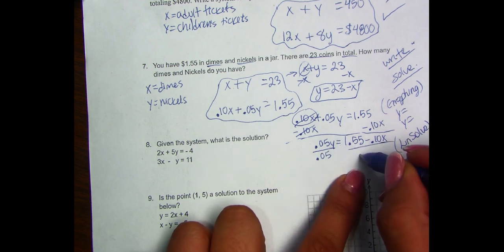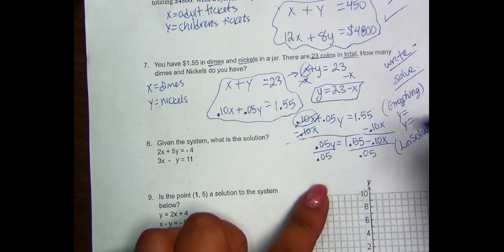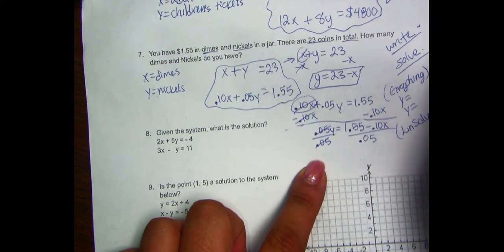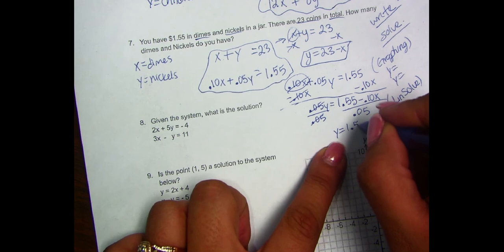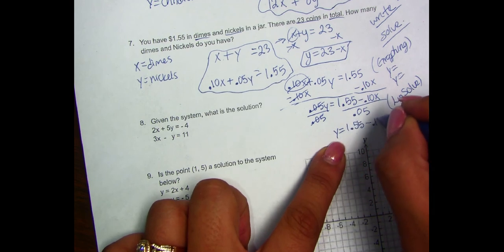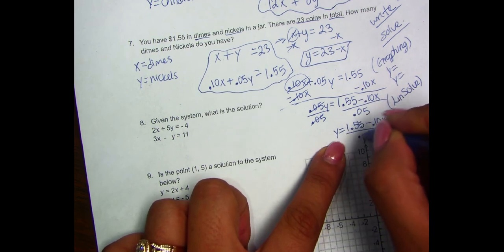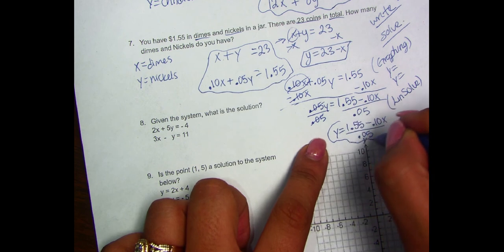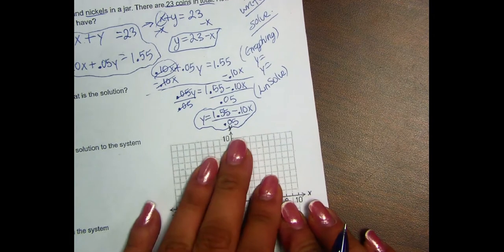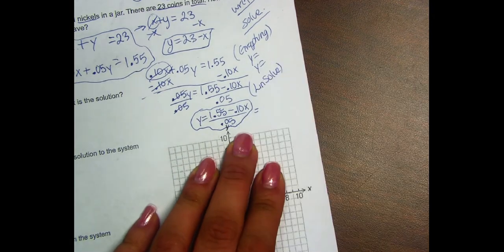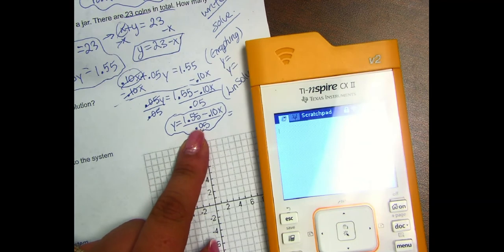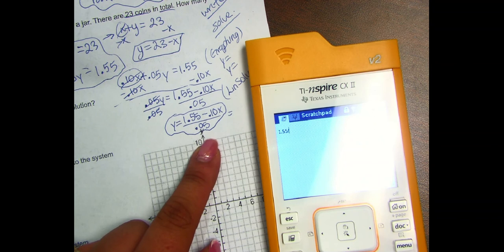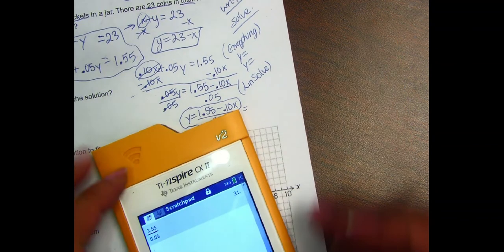And this is why it's important to remember how to convert standard to slope-intercept. All right, so your final notation that you can type in your calculator is 1.55 minus 0.10x over 0.05. And again, this is a notation that the calculator does accept, but for those of you who want to graph it by hand, you can always simplify. So if you divide $1.55 by 5 cents, you get 31.